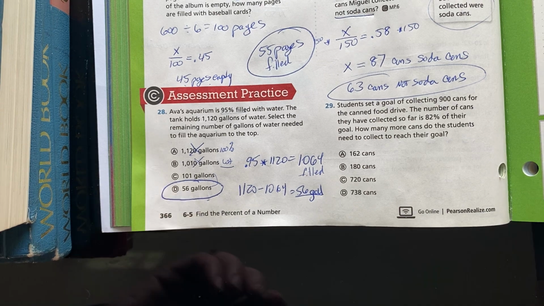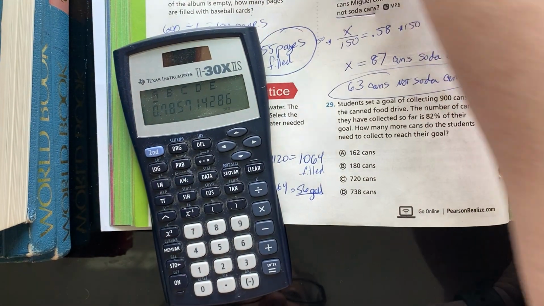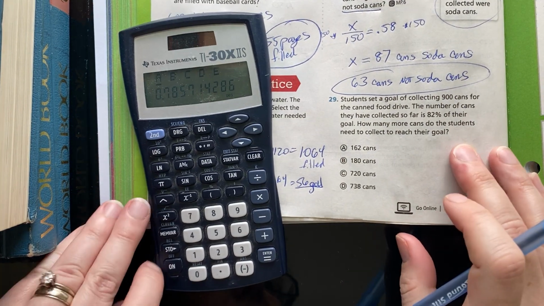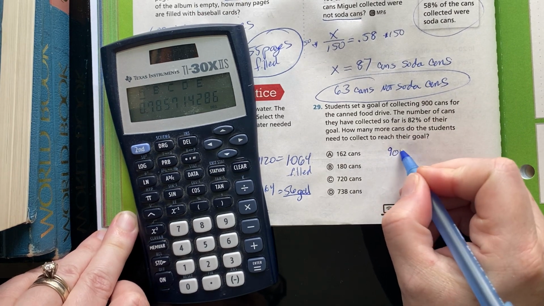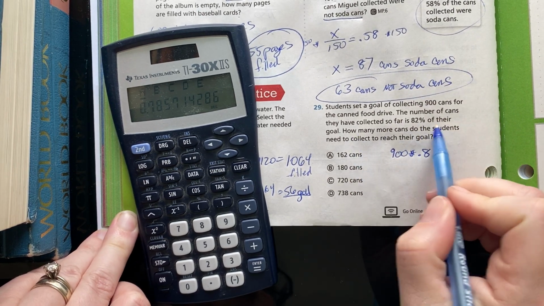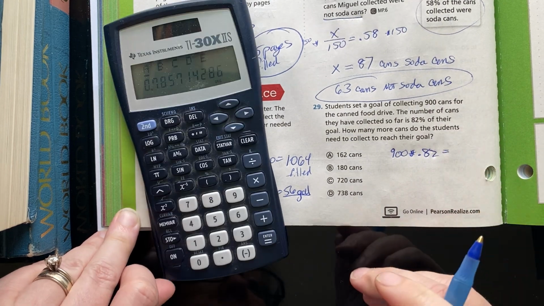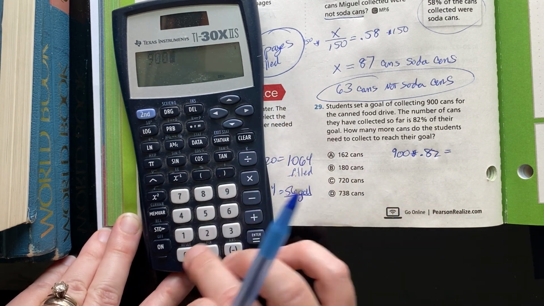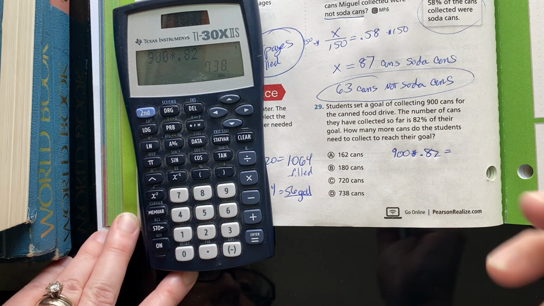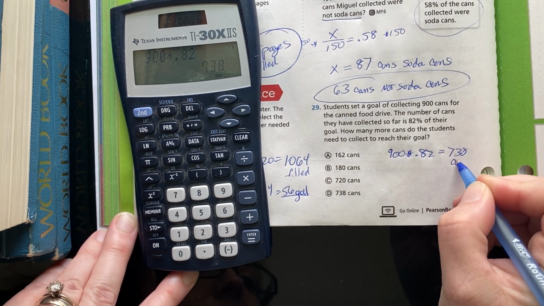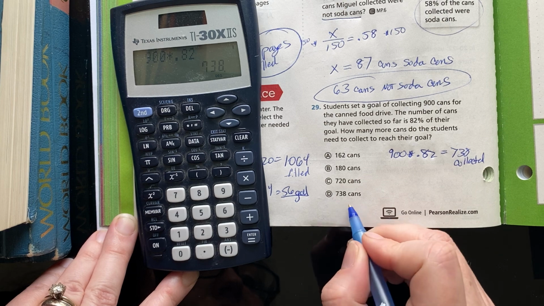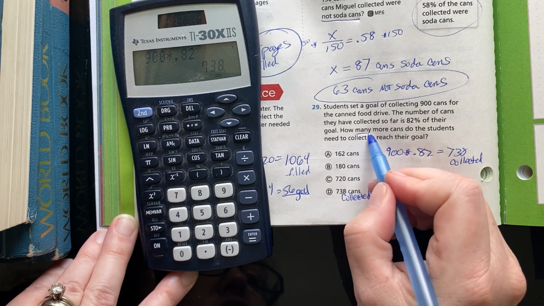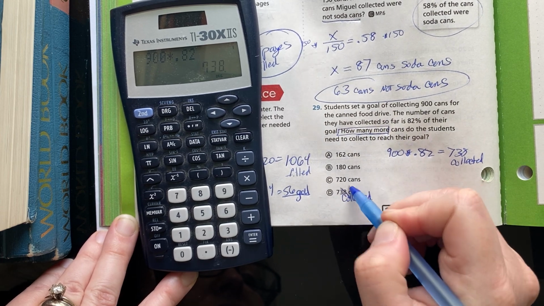The students set a goal of collecting 900 cans for the can drive. The number of cans they've collected so far is 82%. So I want to do 900 times 82% to figure out how many they've currently found. They have collected that. So 900 times 82%, they've collected 738. Now this is called the distractor. This is what they've collected. That's not what they're looking for in this question. They're saying how many more. So this is not the answer.